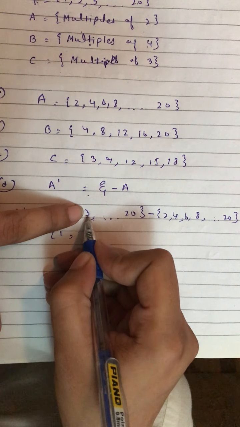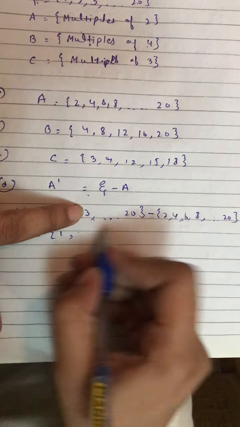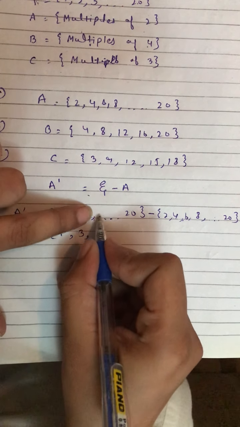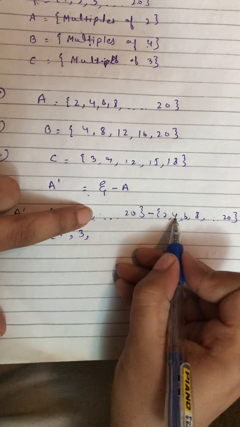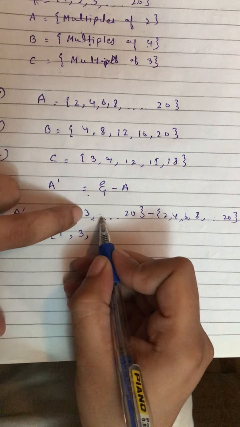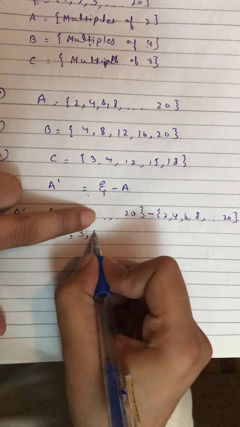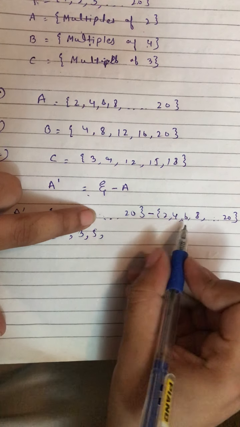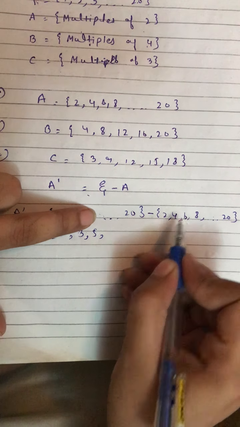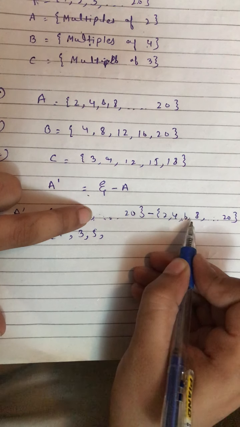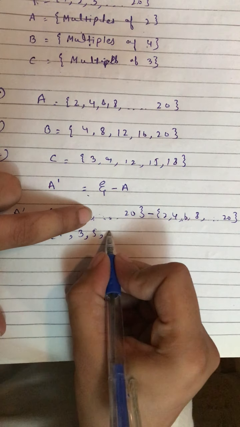And 3 is here and 3 does not exist there, so we write it. And 4 is here and 4 is also there, so we can't write it. After 4, 5 is here and 5 is not contained there, so we write it. And 6 is here and 6 is also there, so we do not write it. 7 is here and 7 does not exist there, so we write it.